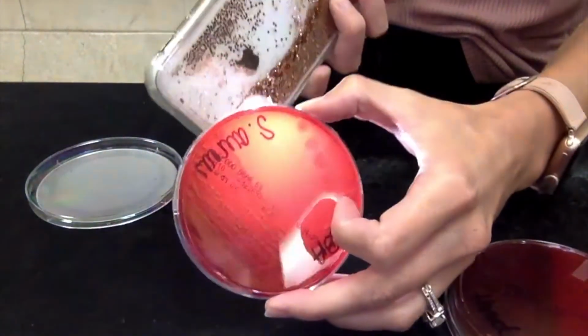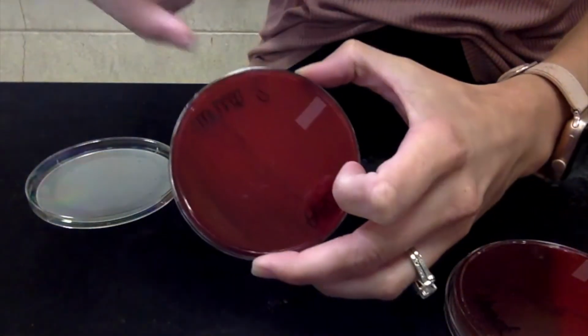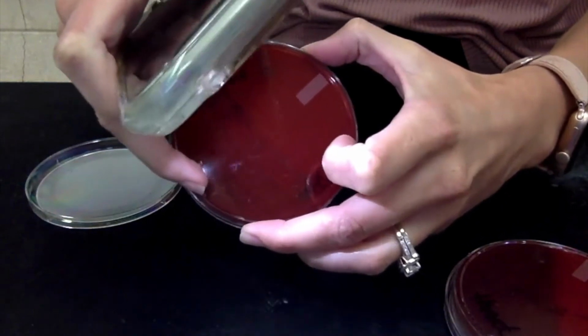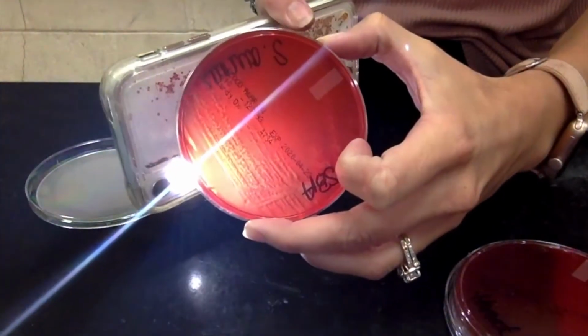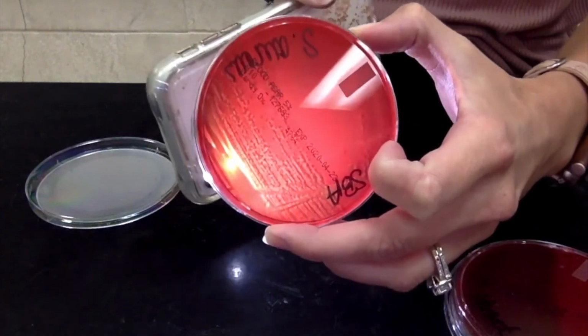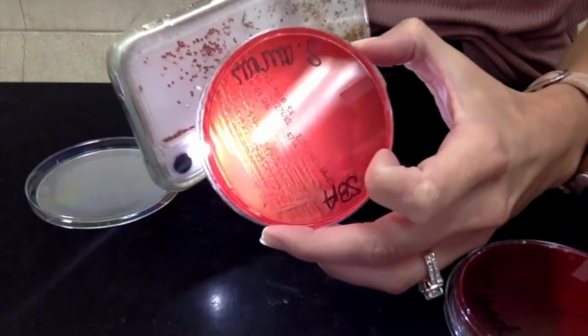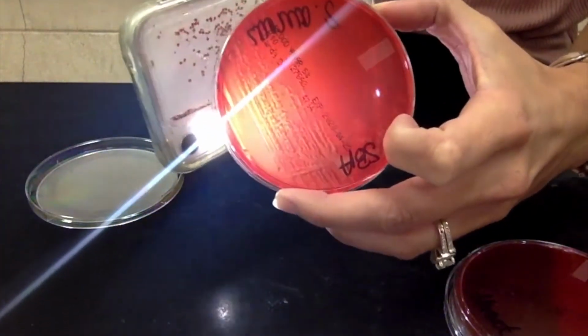Okay? So this large area, right here is what I'm talking about. You see it's clear. You can see my flashlight through it. It's completely clear. So staph is positive for beta hemolysis, complete lysis.